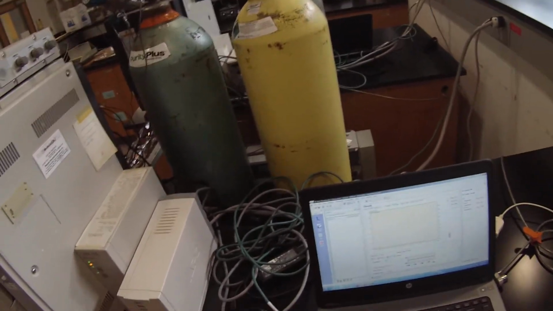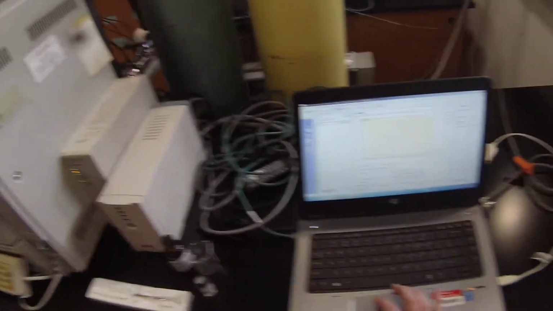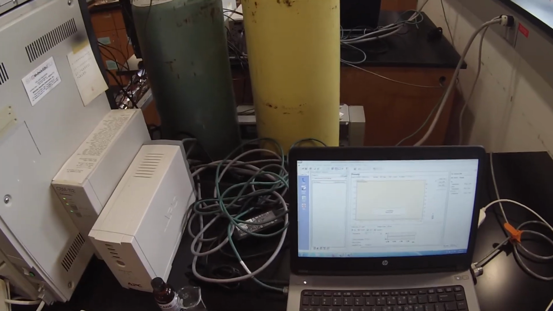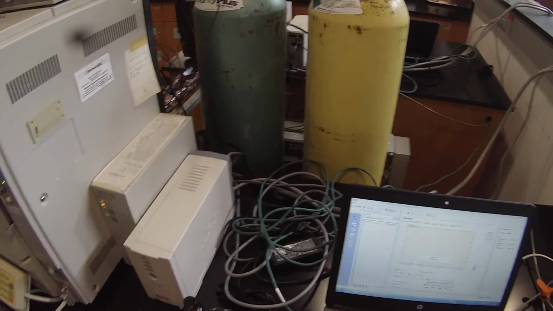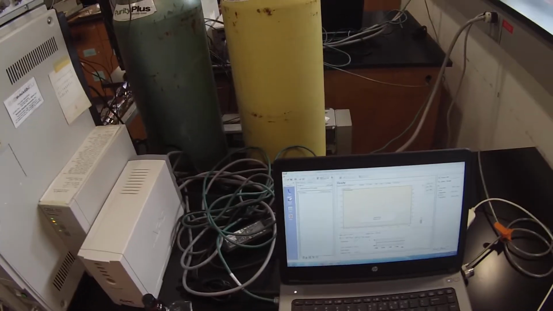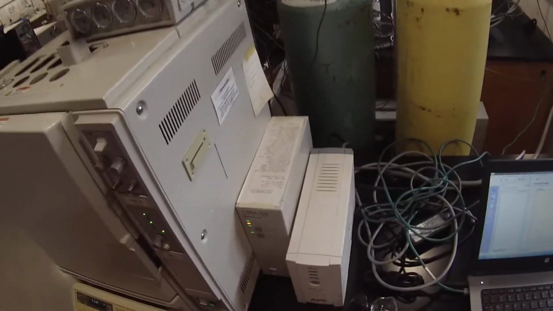So now I'm ready to make a run. I'm going to start the software here with this green start button. And it will transmit those parameters over. And it will say standby when it's ready. So it'll go from ready to ready standby. That tells me it's ready for me to make an injection.